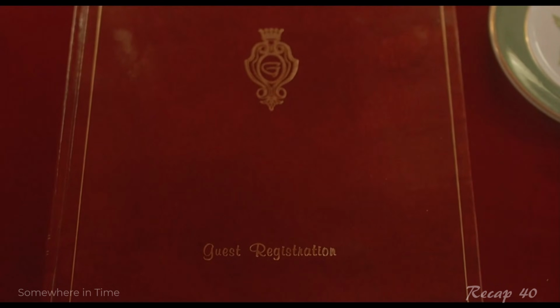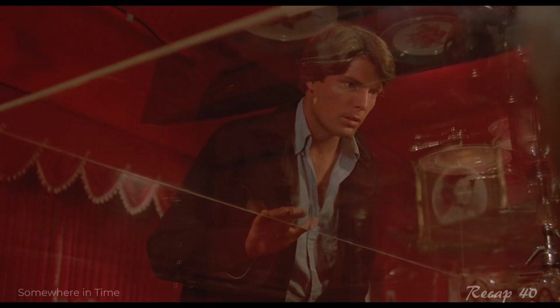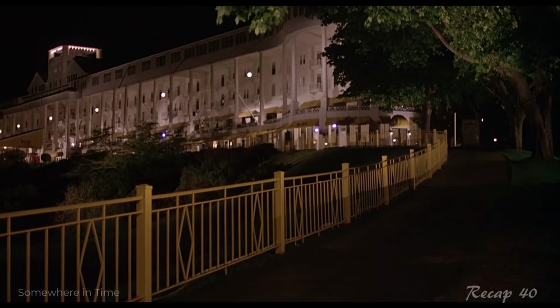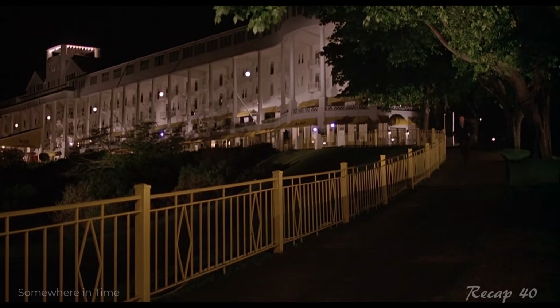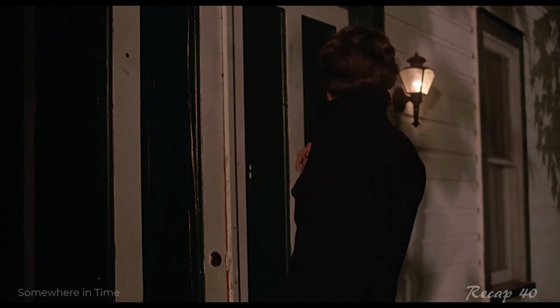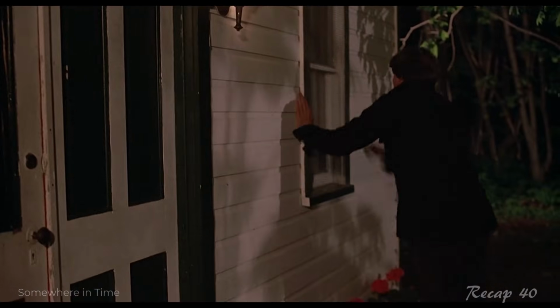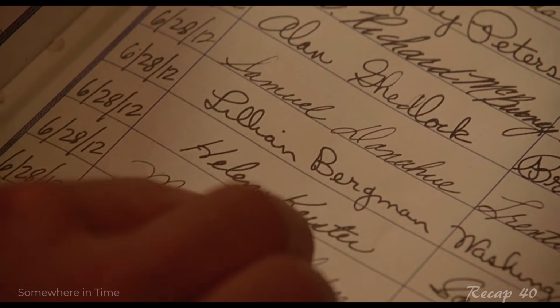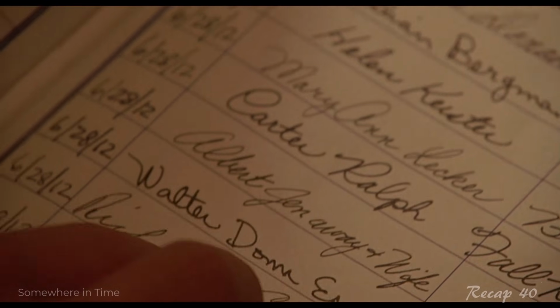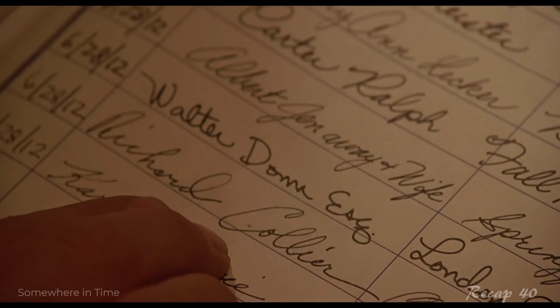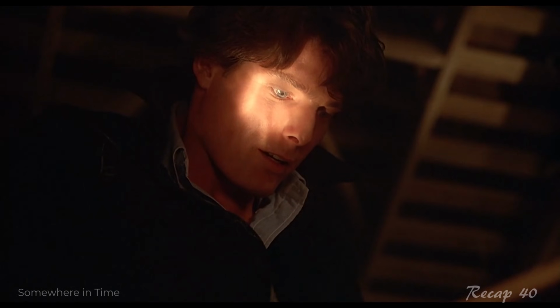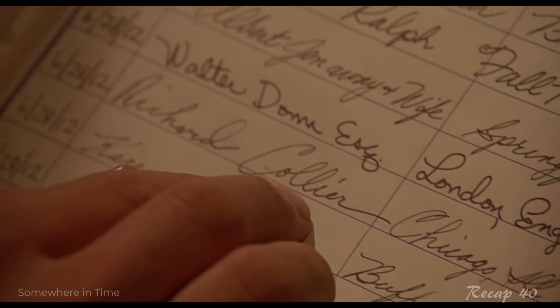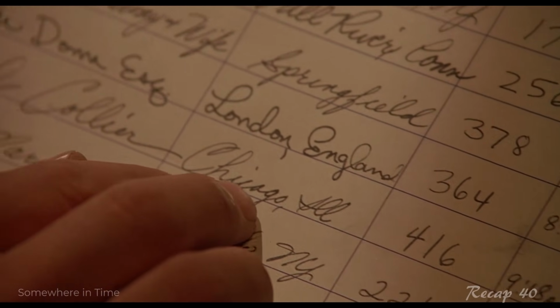He goes back to the Grand Hotel Museum and sees a hotel guest registration book in the glass case. An idea rushes to his mind. Richard rushes to find Arthur at his home to look for the guest book of 1912. In the attic lies the guest book that contains his signature on June 28, 1912 in room 416 at 9:18 a.m. Richard is strongly convinced that he will succeed.